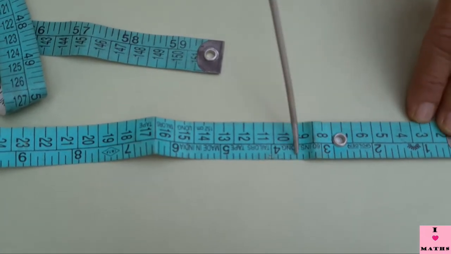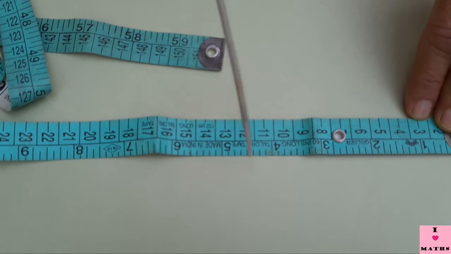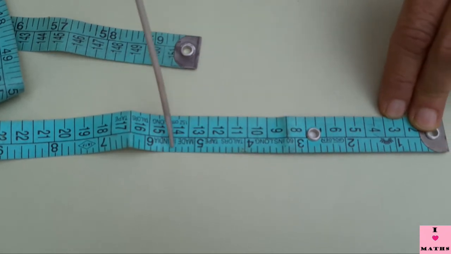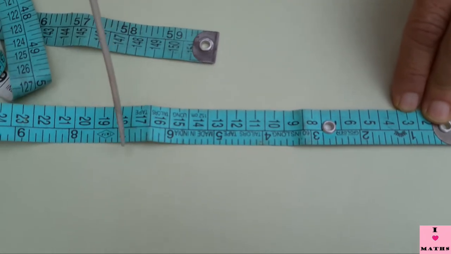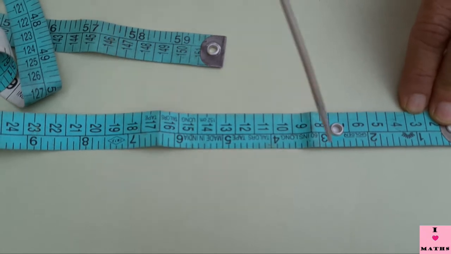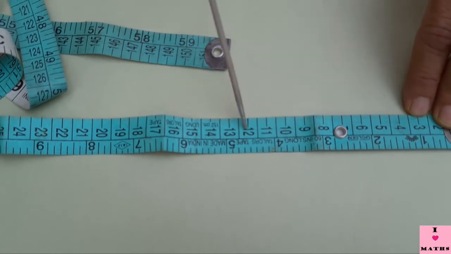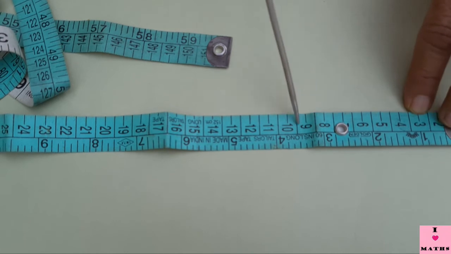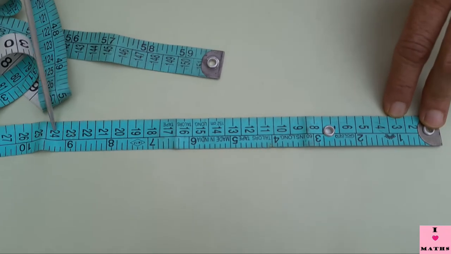These divisions are in inches. We are not going to study inches in this class. We are going to study centimeter. Now you can see that these are centimeters.